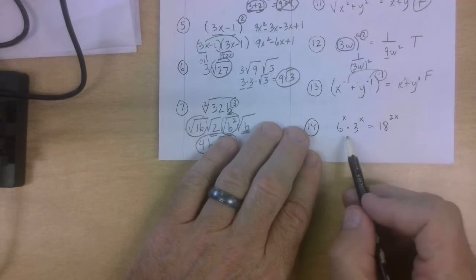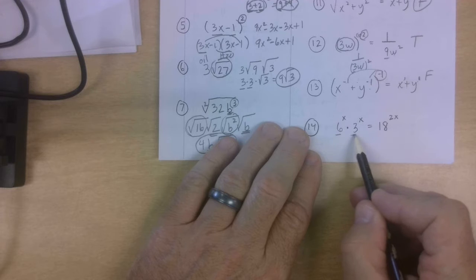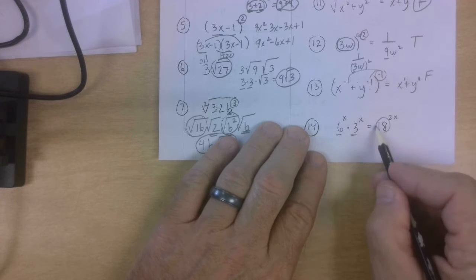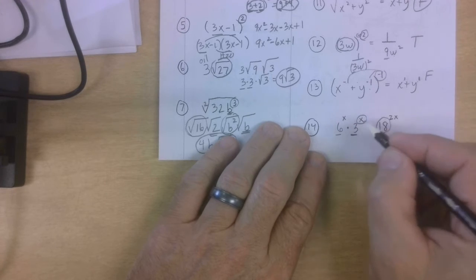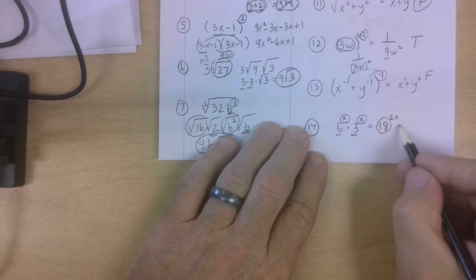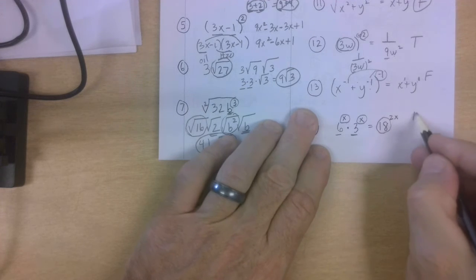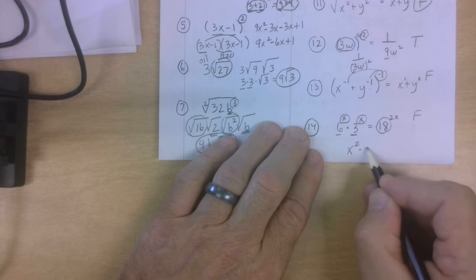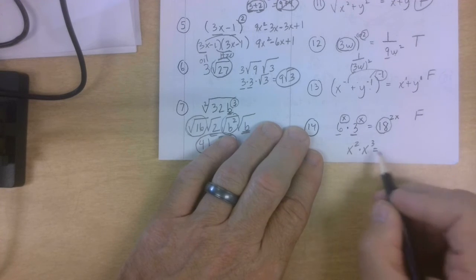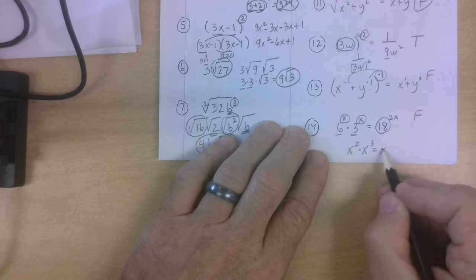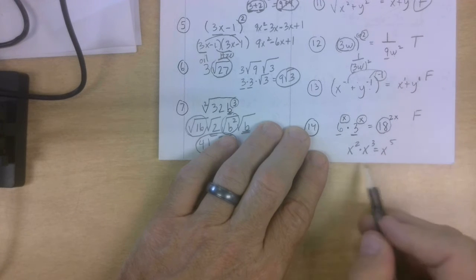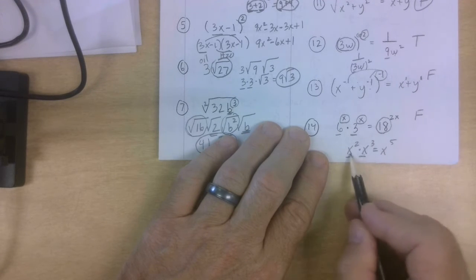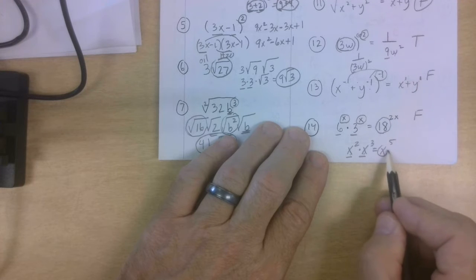How about this one? 6 times 3 is 18. And then I add the exponents. Is this true or false? This would be false. Now, how do you know this? Well, remember, the rule is if the bases are the same, you add the exponents. Notice I did not multiply the bases even when they were the same.